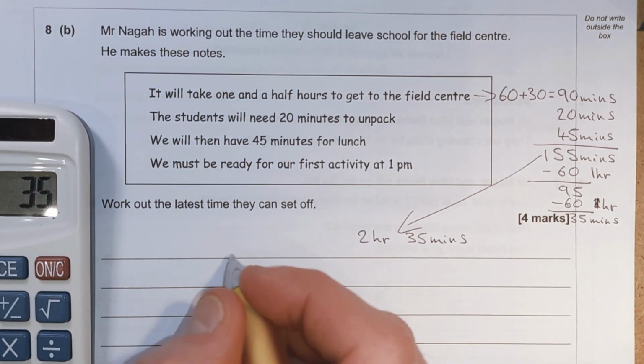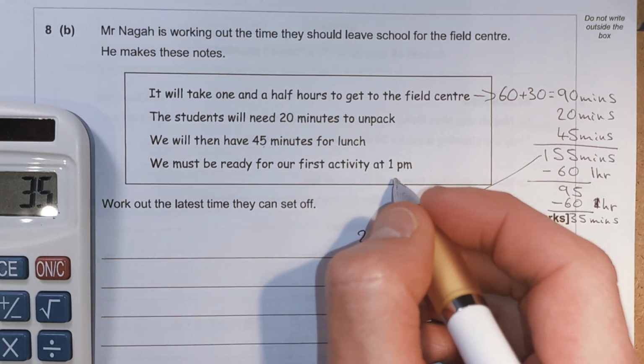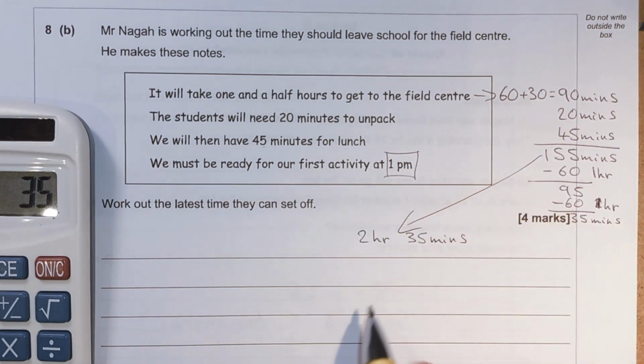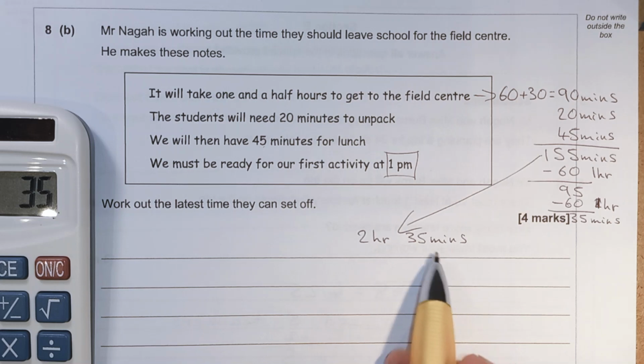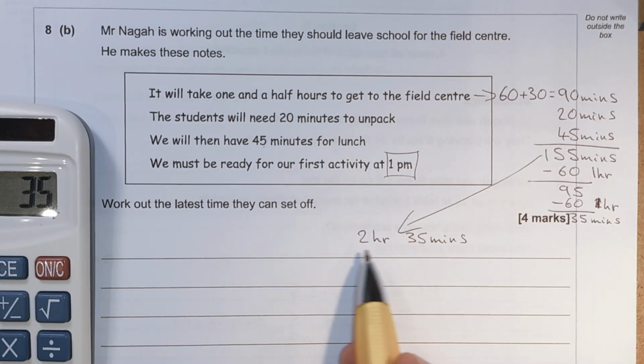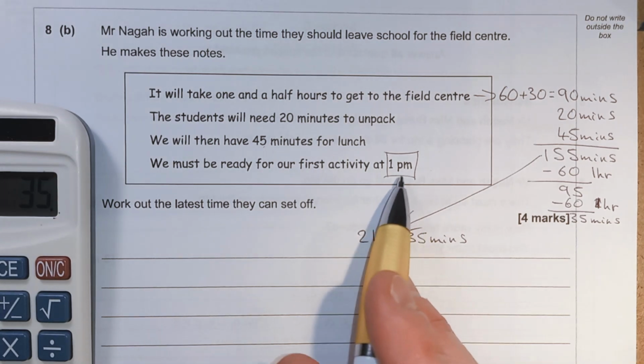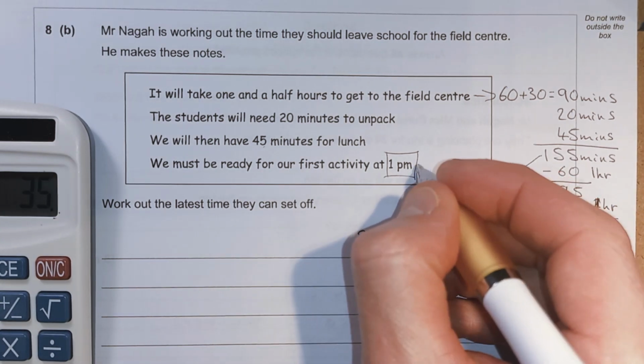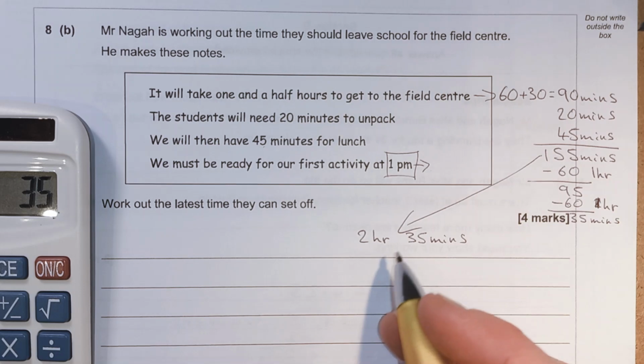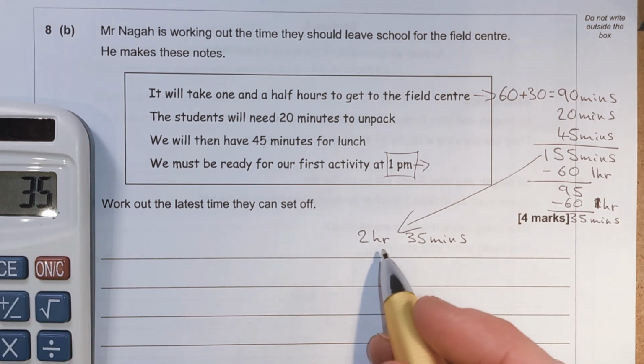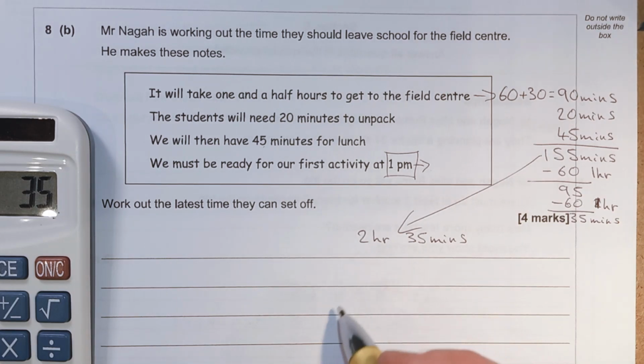So we're starting from 1 p.m. Now, we have to take 2 hours and 35 minutes off 1 p.m. Well, 2 is bigger than 1, so it looks like it's going to get a bit messy. I'm actually going to turn this into the 24-hour clock. If you remember, everything up until midday, we count 12: 1 o'clock, 2 o'clock, 3 o'clock.